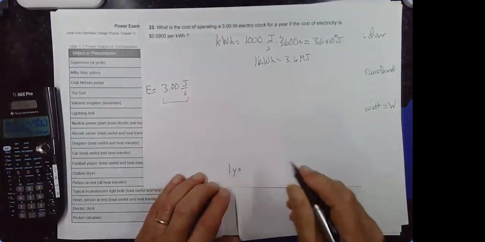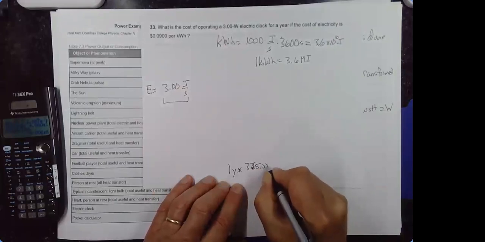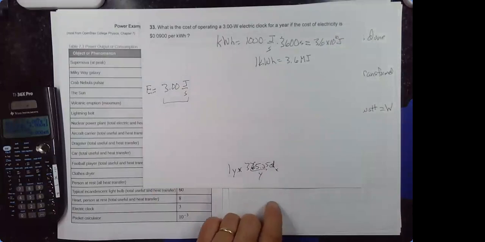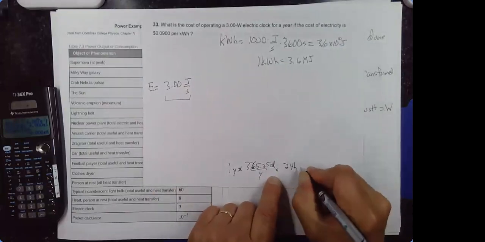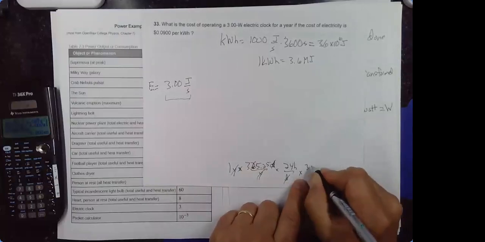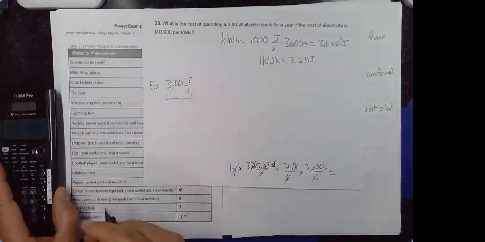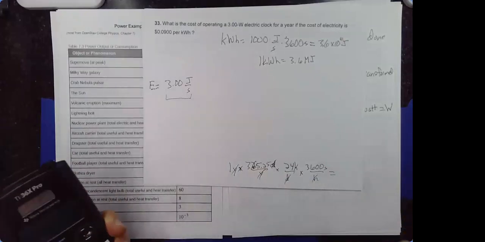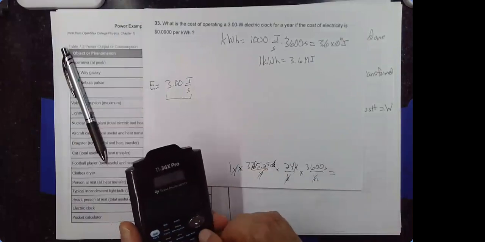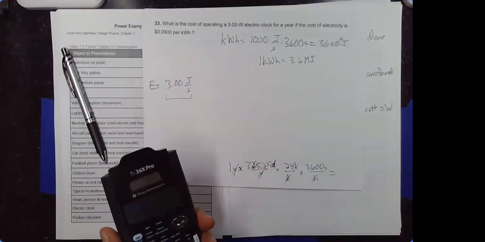Let's figure out the number of seconds in a year. 1 year times 365.25 days per year. I don't know what I was thinking. Then we'll have 24 hours per day, and the years and days will divide out. Now I'm down to hours, times 3,600 seconds per hour, so I'll be down to seconds. I remember this number, it's about pi times 10 to the 7th, but not exactly that. I didn't really need to include that extra 0.25 days, but that's about what it is.